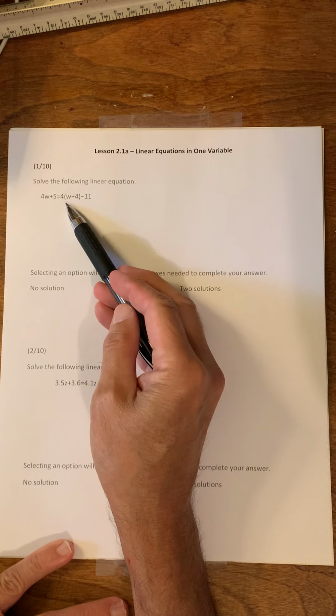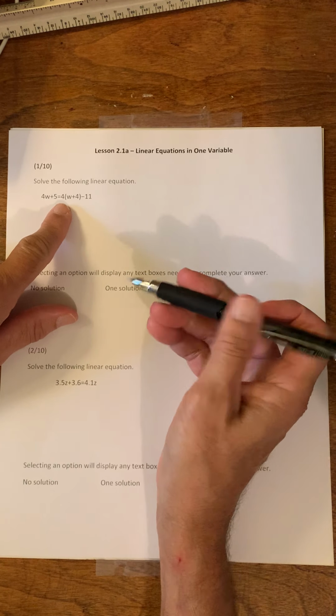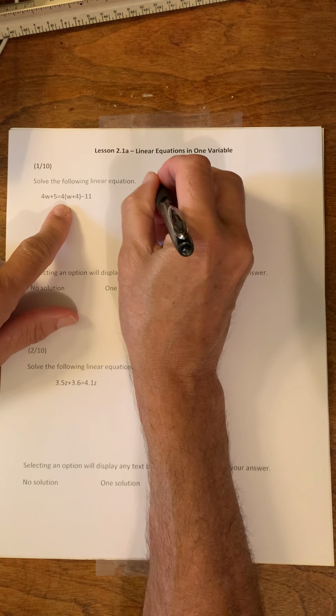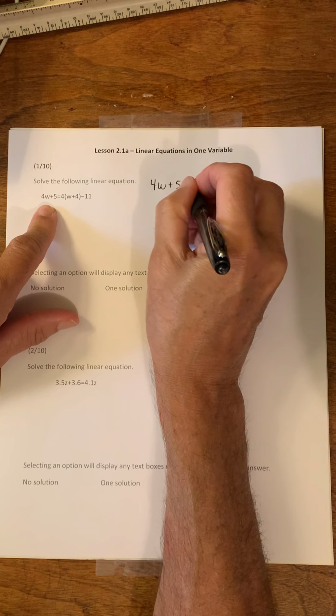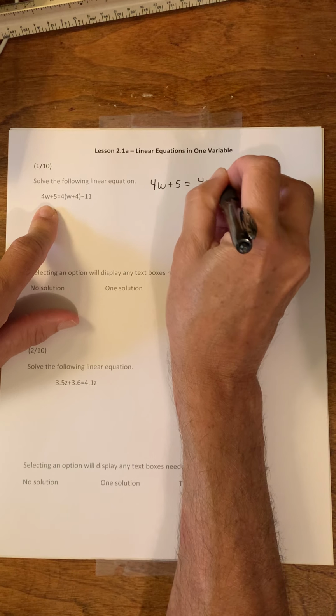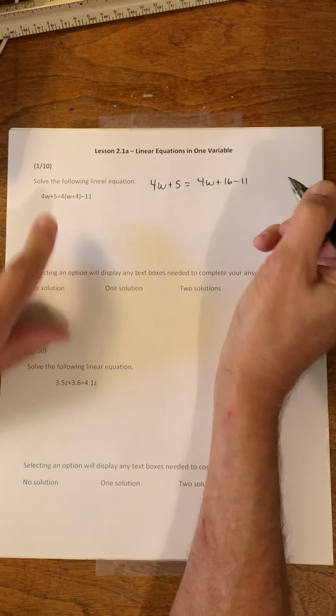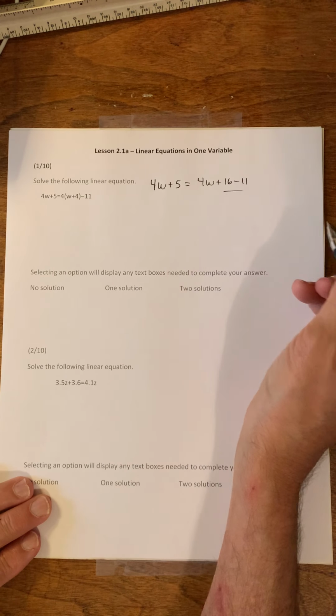All right, first thing we're going to observe here is I need to do a little bit of distributive. So I will distribute the 4. On the left side, it doesn't change. Multiplying by 4. I notice that I have like terms there.